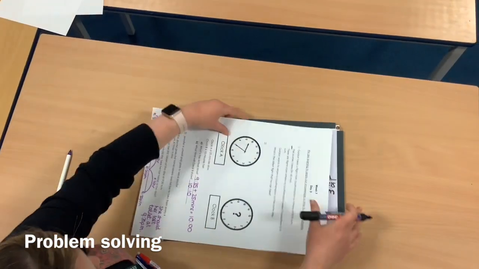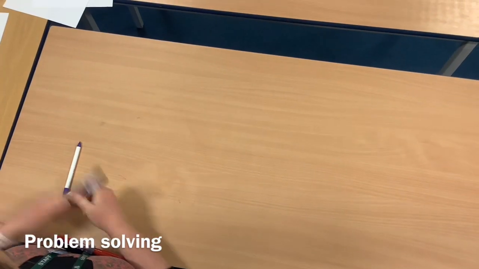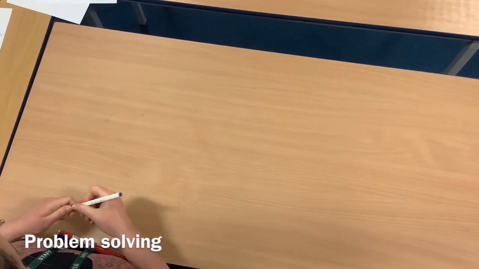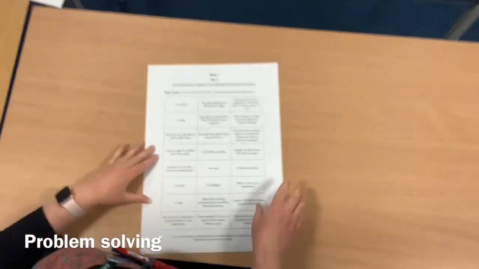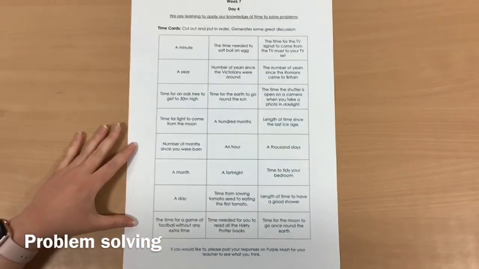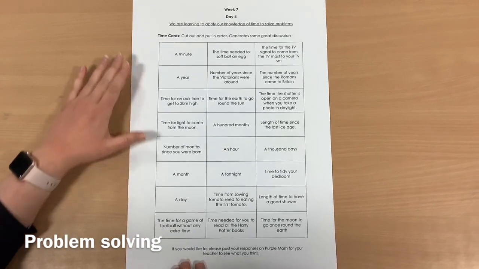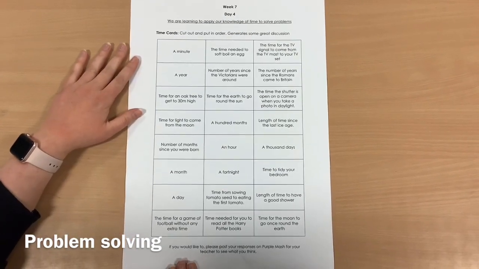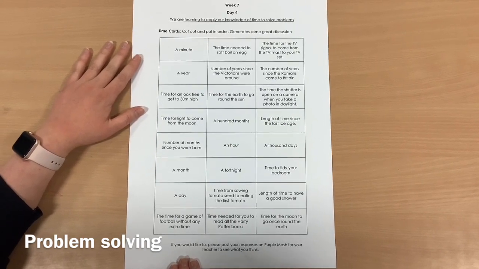Lovely. Right. Today I'm going to set you a bit of a challenge that you can have a go at home. It is quite a nice activity that you can have a go at with people in your household. What you will need to do is have a look at these time cards. You can find a copy of this on the Learning PowerPoint, to print out.